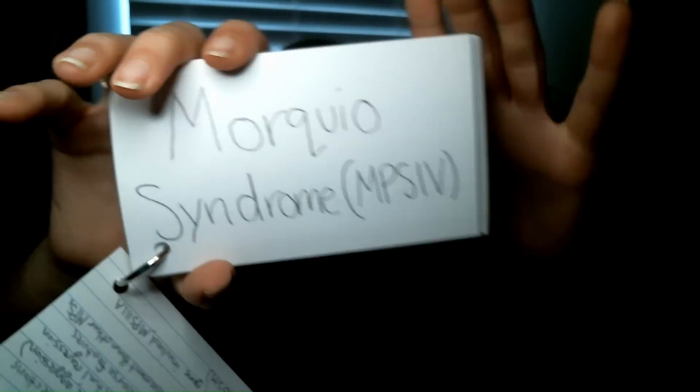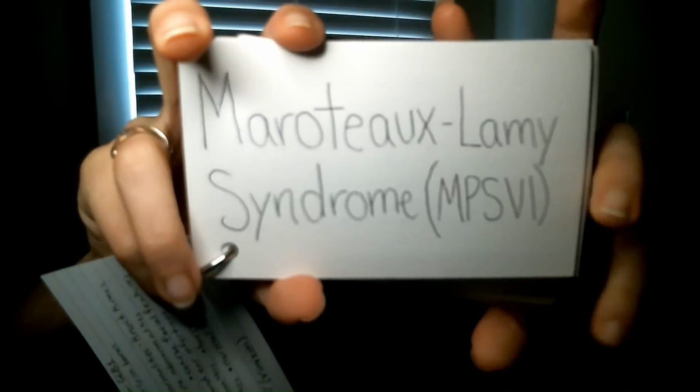We have Morquio syndrome, or type 4. This one has more skeletal anomalies, so they can have really severe knee, wrist, hip, rib anomalies, and they typically have normal intelligence, and that one is treated with enzyme therapy.